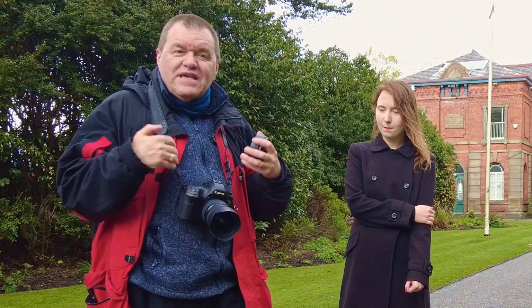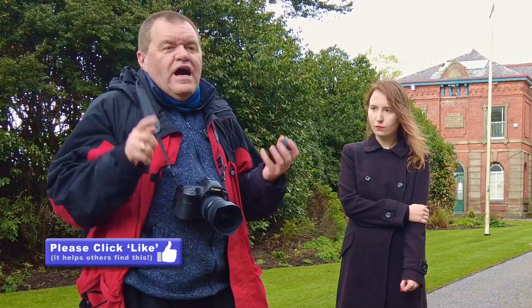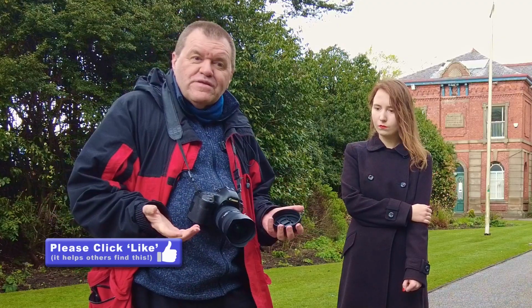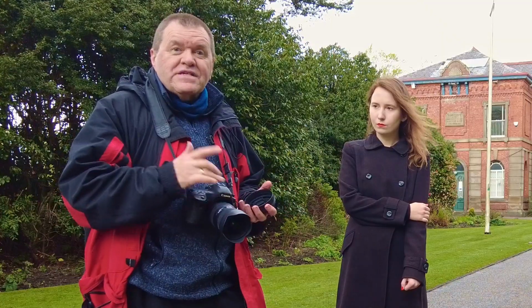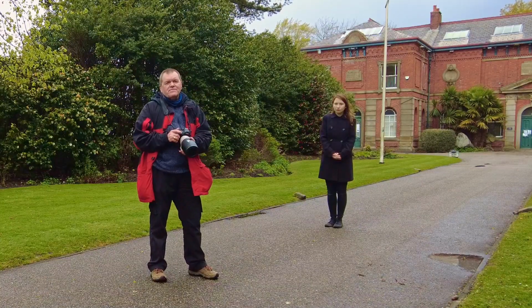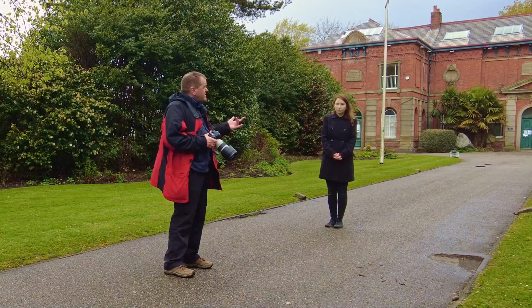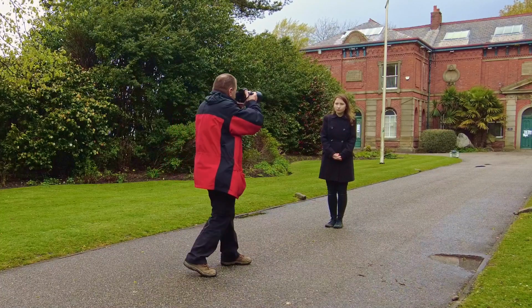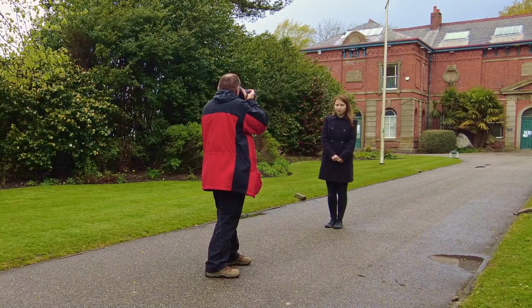Now if you've got a telephoto lens, you can do the other end of it as well. I've got one which I can shoot at 200mm and 400mm. So let me change the lens and I'll see you down the other end of the park for that one. Now I've got the 200mm lens on the camera, and to take the shot this time I need to be further away. So here we go, 200mm, 3, 2, 1.